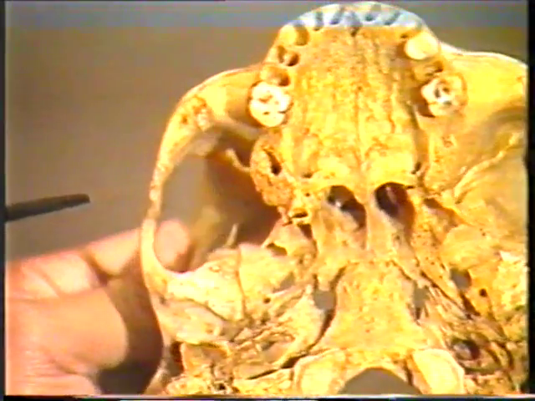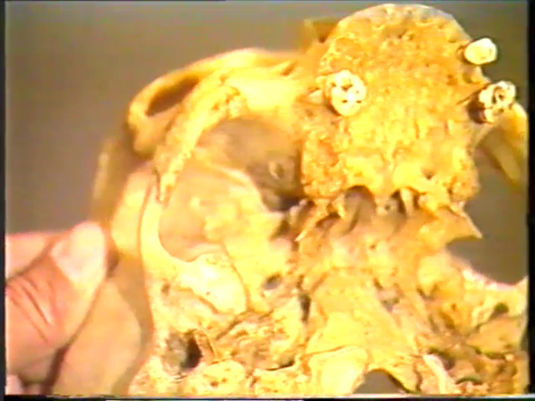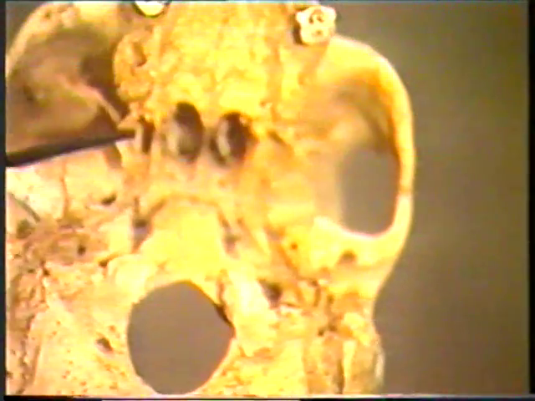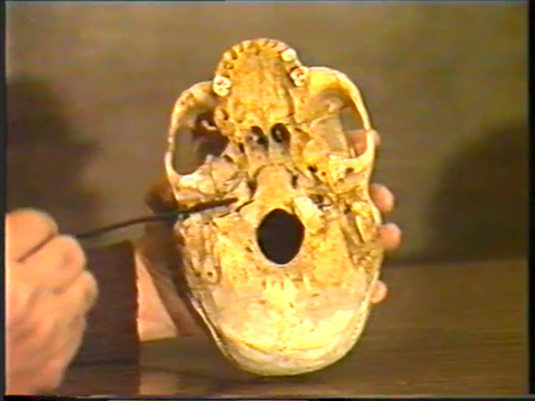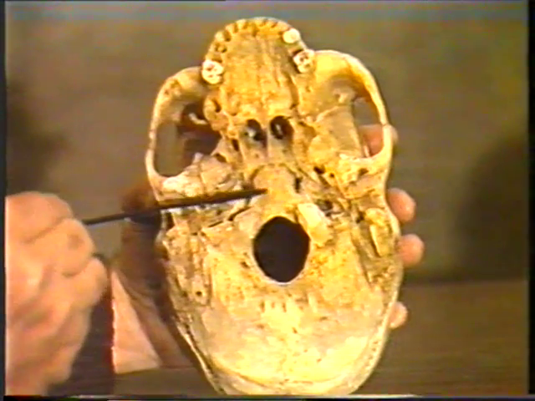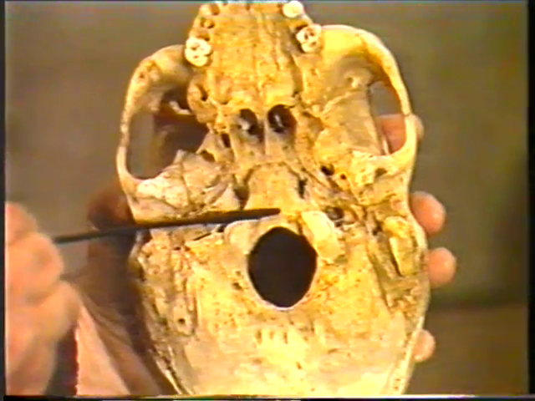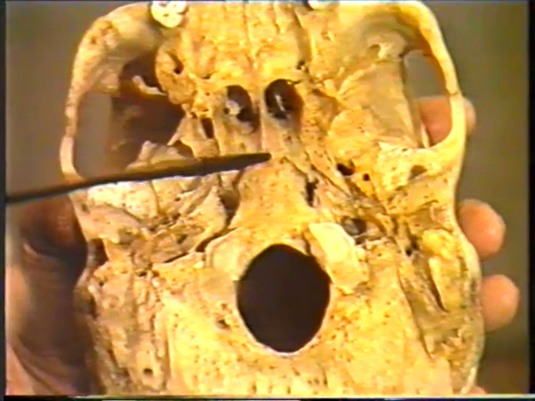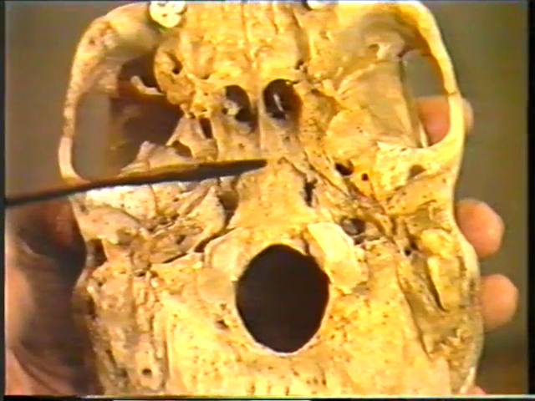Note that the lateral pterygoid plate gives origin to the lateral pterygoid muscle from its outer surface and to the medial pterygoid muscle from its inner surface. This is the basilar part of the occipital bone that extends from the foramen magnum to the body of sphenoid bone, which lies under the vomer.